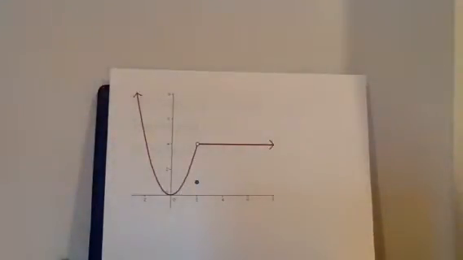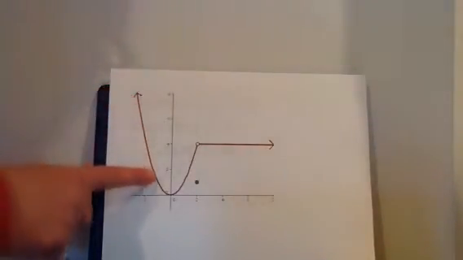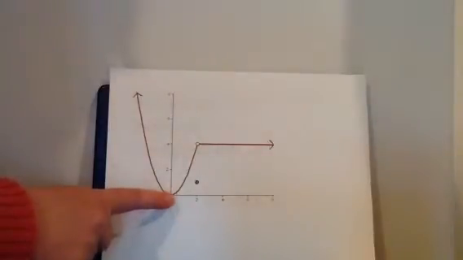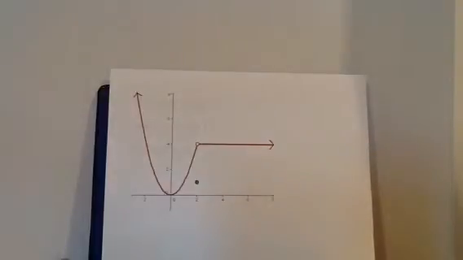So when we're looking at the intervals for increasing, decreasing, constant, decreasing is from negative infinity to 0. Increasing is from 0 to 2. Constant is from 2 to infinity.